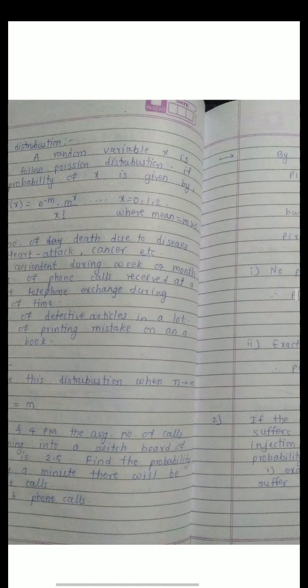First question: between 2 and 4 p.m. the average number of calls per minute coming into the switchboard of a company is 2.5. Find the probability that during a minute there will be no phone calls and exactly 3 phone calls. The average means the mean is given as 2.5, and find the probability that during a minute there will be no phone calls or exactly 3 phone calls. This is an example of the Poisson distribution.